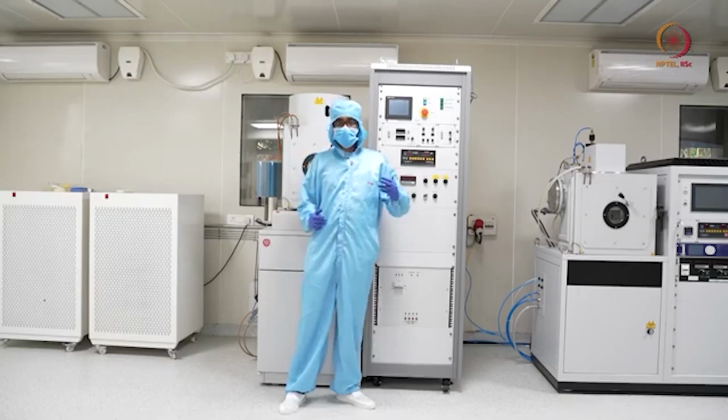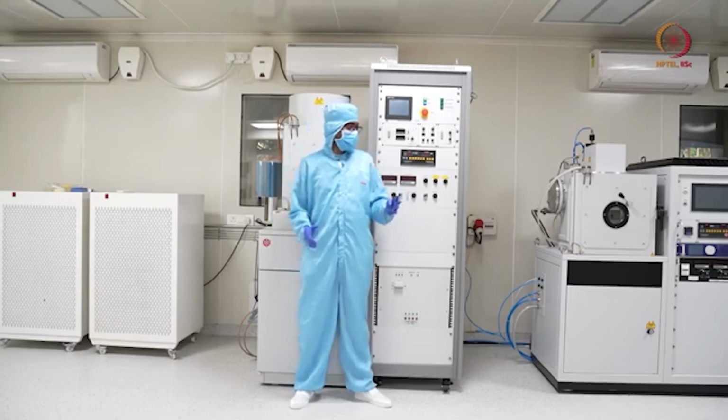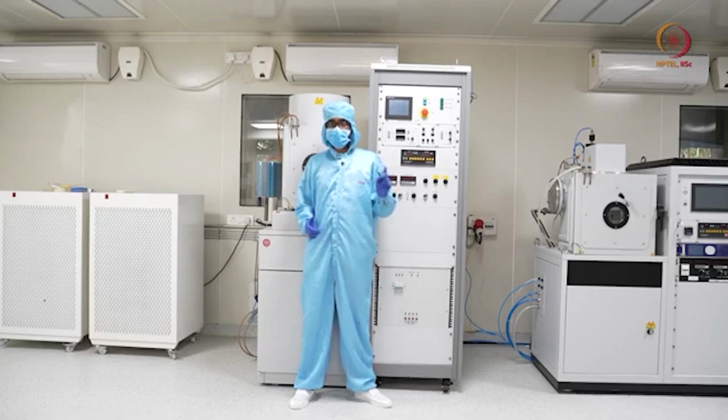So now we are going to switch on the tool. As I have already mentioned, the chiller and compressor should be on.